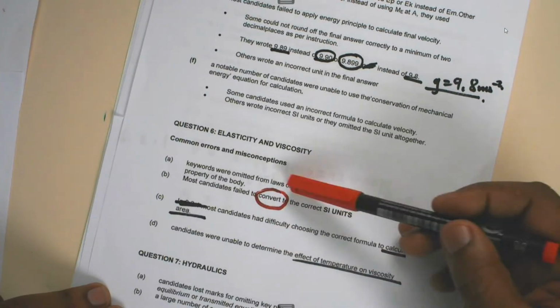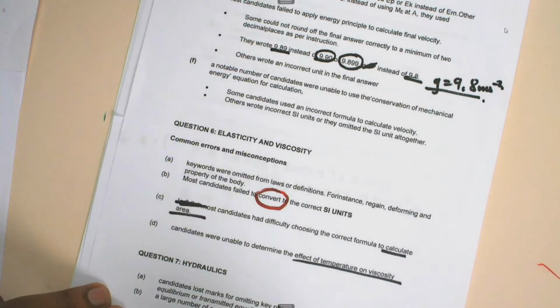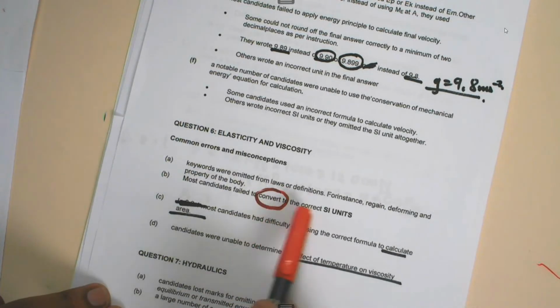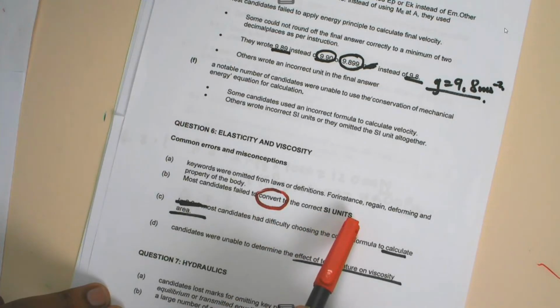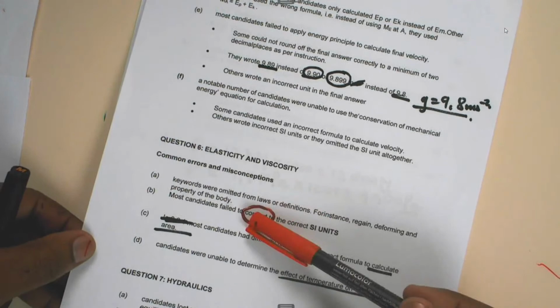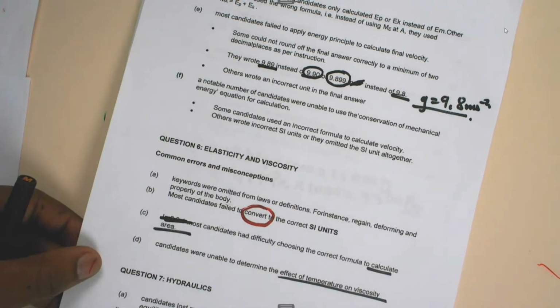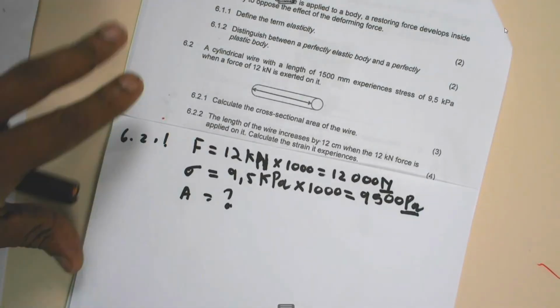So there are quite a lot of analogies for us to know how to convert and when to convert. So kindly go and research how best you can remember and memorize your work in terms of converting to the correct SI units.